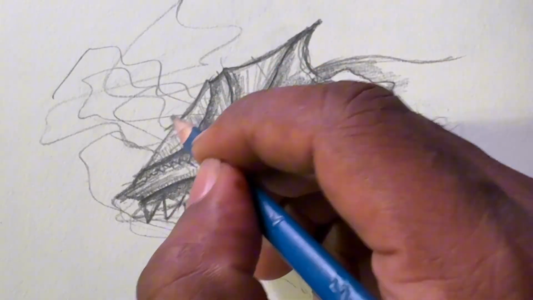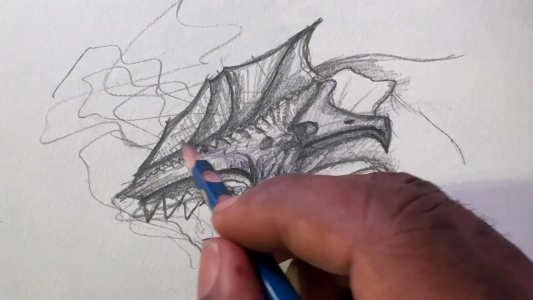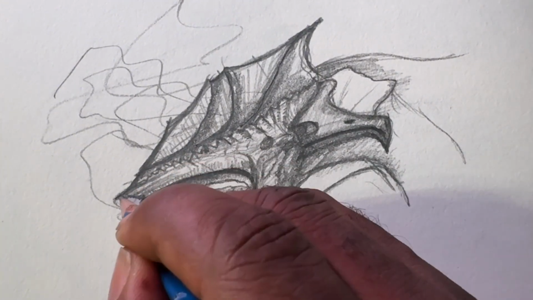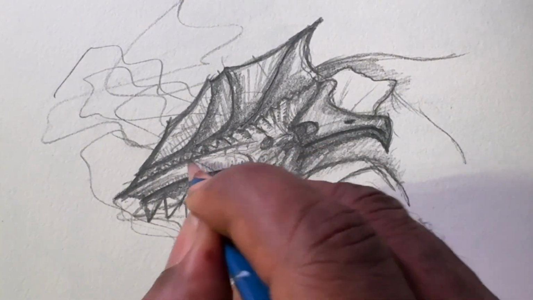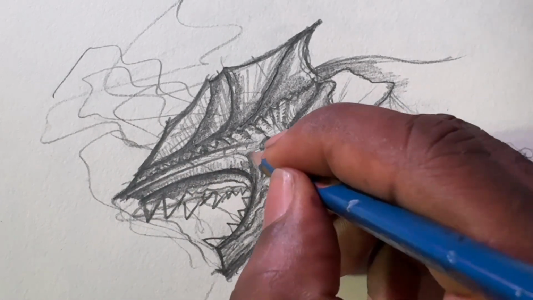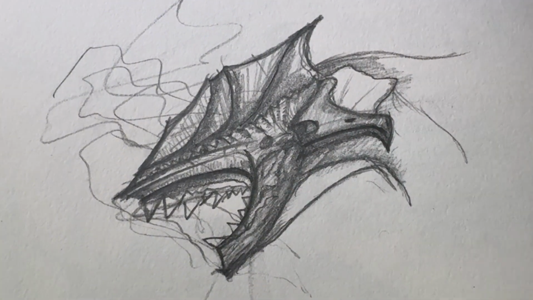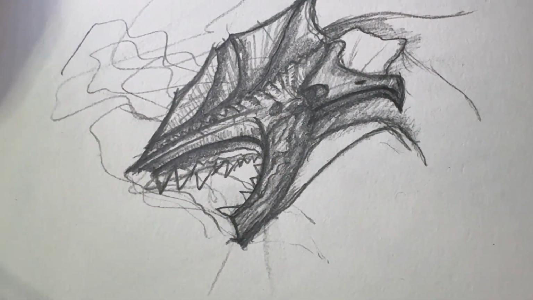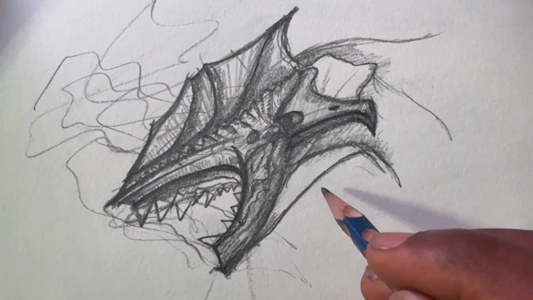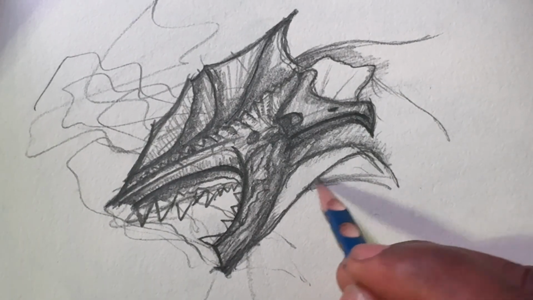We add this thing into it, right? Right. So we have this now. Add more details here for the neck.